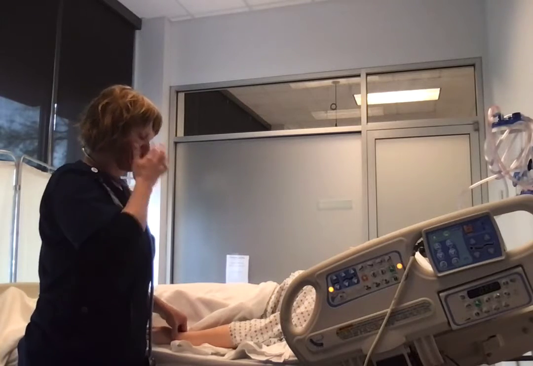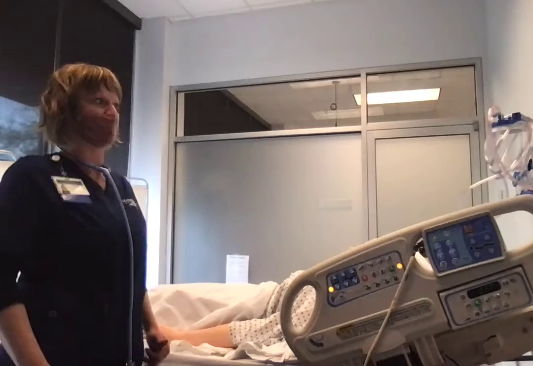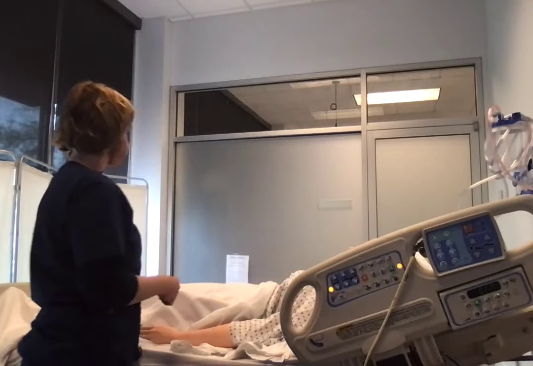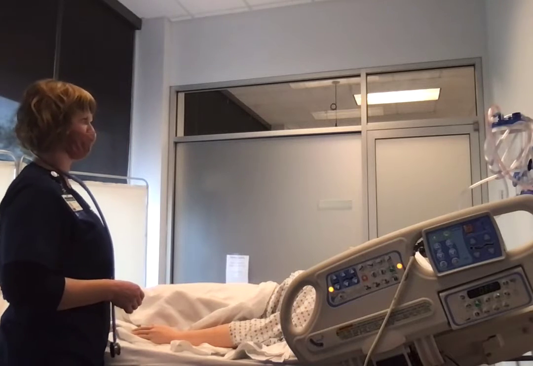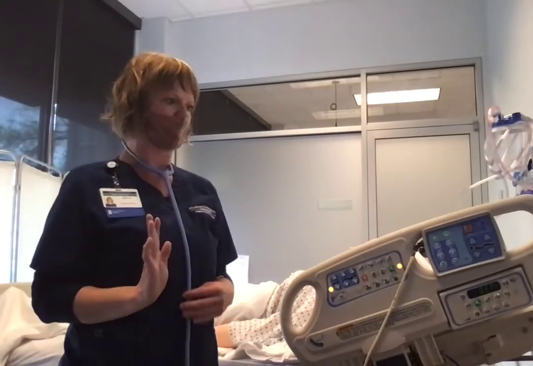For range of motion, I would have the patient flex, extend, they can circumduct, and then same with the legs, flex at the knee, extend, circumduct, they can dorsiflex and extend the ankle as well.